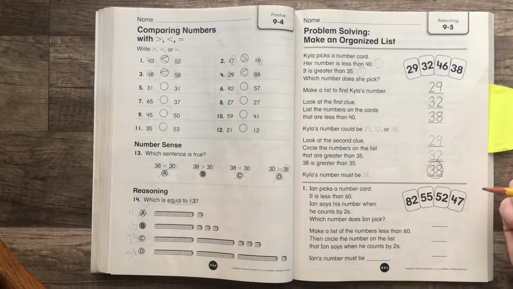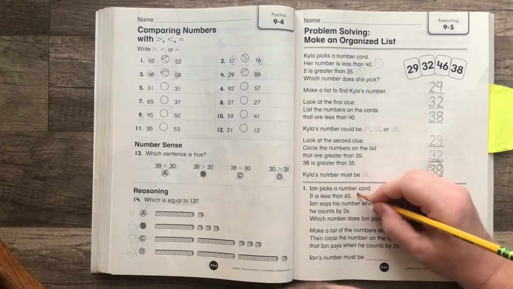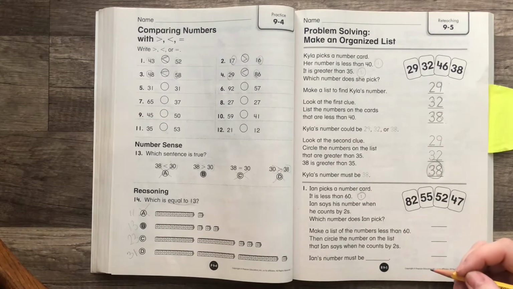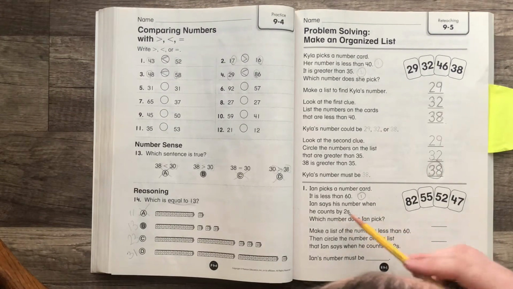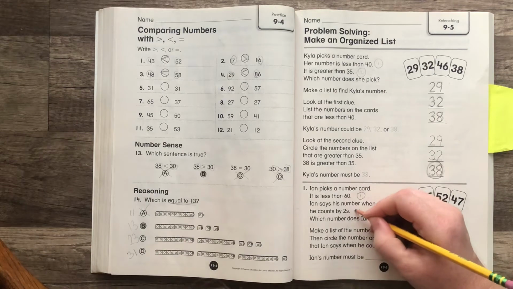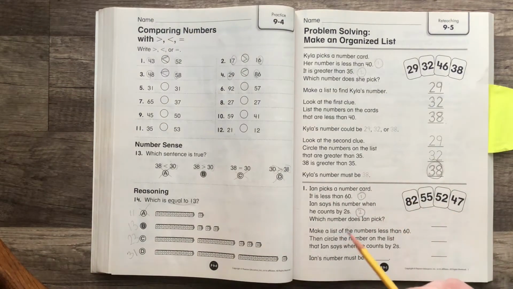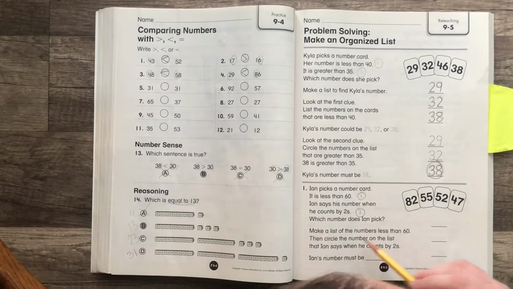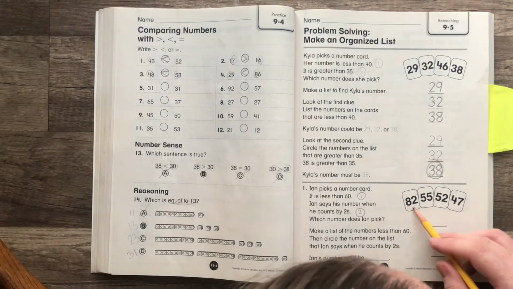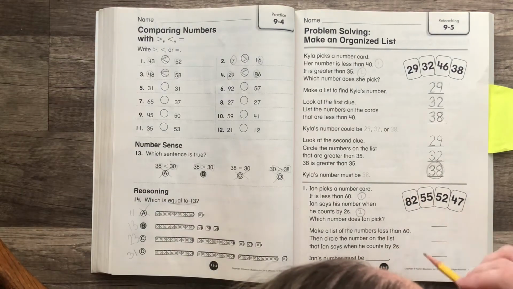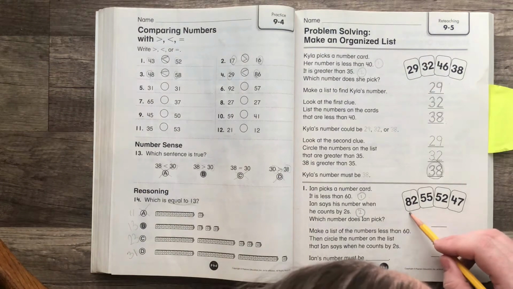All right, let's do number 1. Ian picks a number card. Clue number 1, it is less than 60. Ian says his number when he counts by 2s. Ooh, clue number 2. Let's see, what number does Ian pick? So first thing, make a list of these numbers less than 60. Then circle the number on the list that Ian says when he counts by 2s. All right, so let's see. Well, this one's not going to be a number choice because it's bigger than 60.